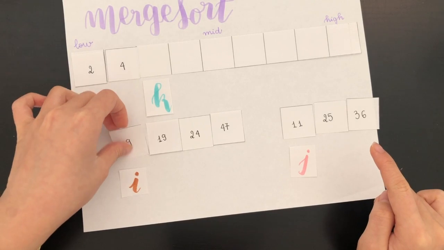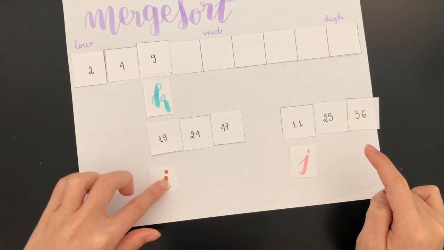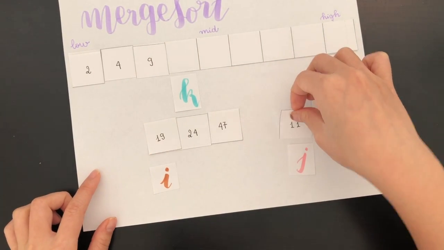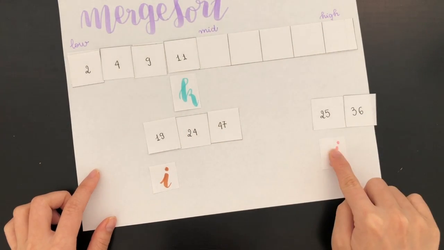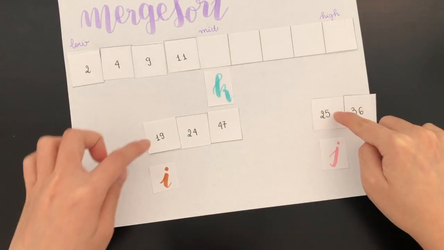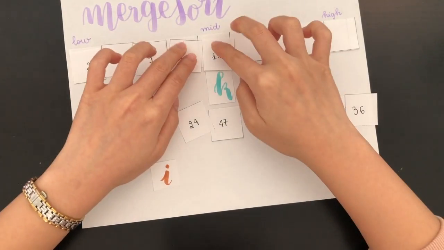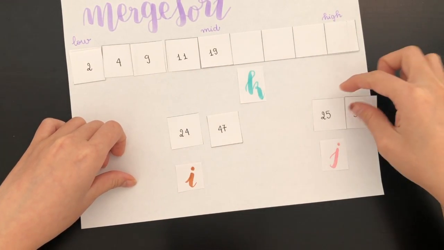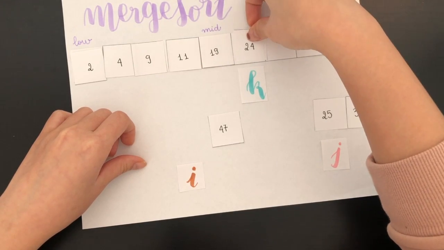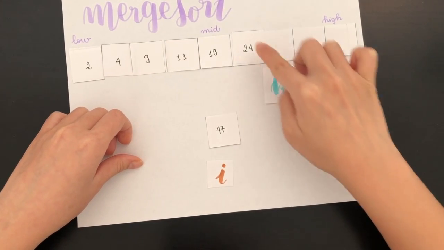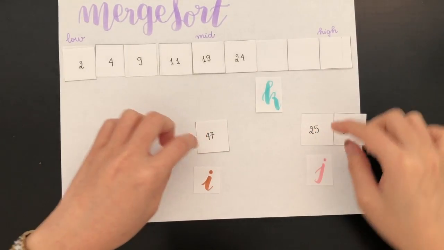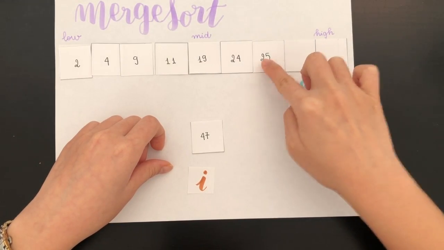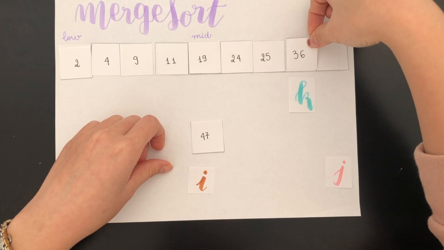These two, 9 is smaller, so 9 goes here. Increment i, consider the next element. 11 is smaller, great. Increment j, look at the next element. 19 is smaller than 25. Put it there, increment i, increment k. 24 is smaller, so increment i, increment k. 25 and 47, 25 is smaller. Increment i, and then for the next element, 36 is smaller than 47.